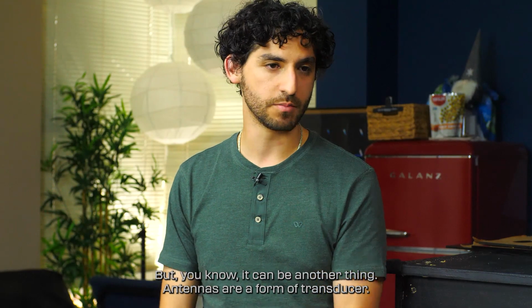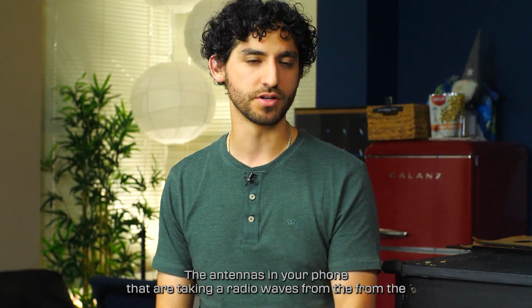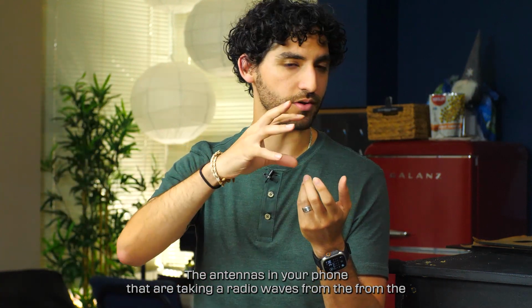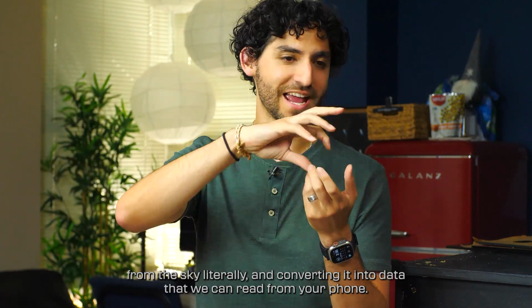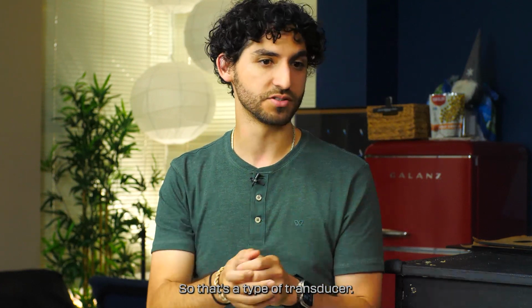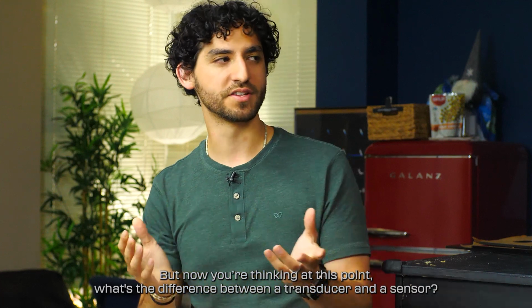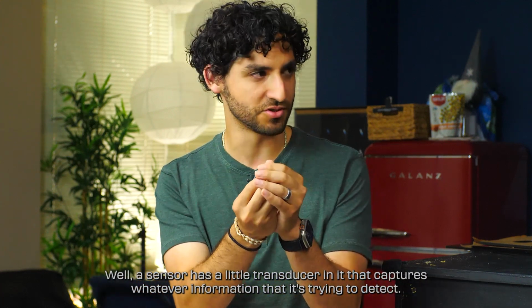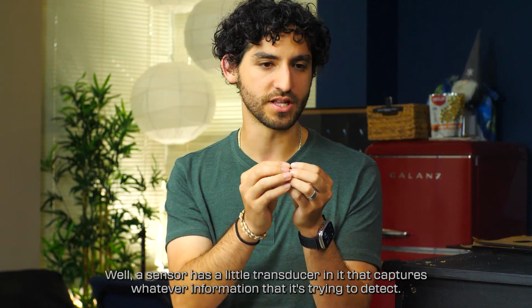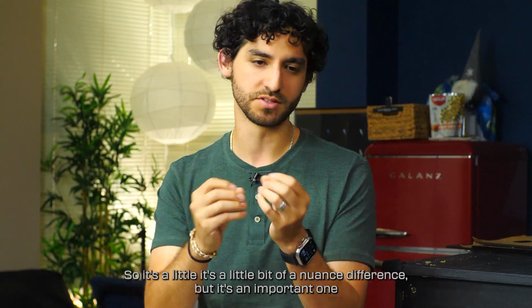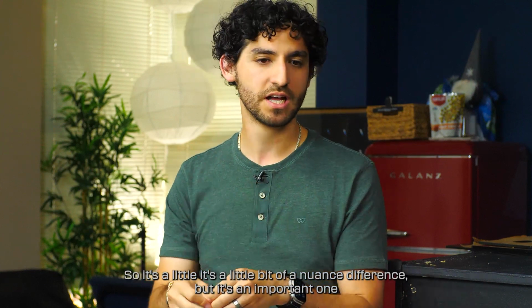But it can be another thing. Antennas are a form of transducer. The antennas in your phone that are taking radio waves from the sky, literally, and converting it into data that we can read from your phones. That's a type of transducer. But now you're thinking at this point, well, what's the difference between a transducer and a sensor? Well, a sensor has a little transducer in it that captures whatever information that it's trying to detect, and then it basically reports that detection to something else. So it's a little bit of a nuanced difference, but it's an important one.